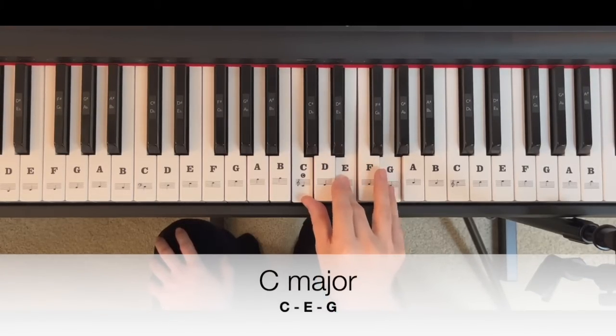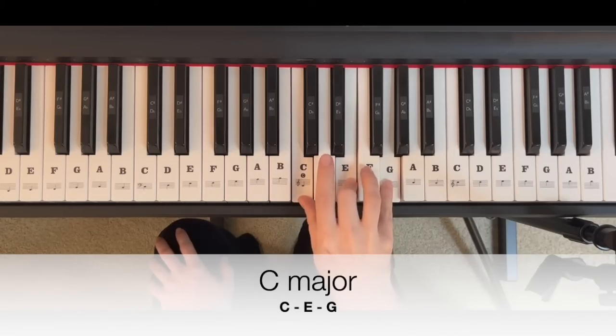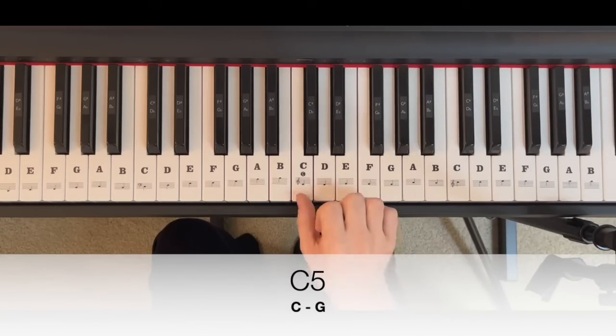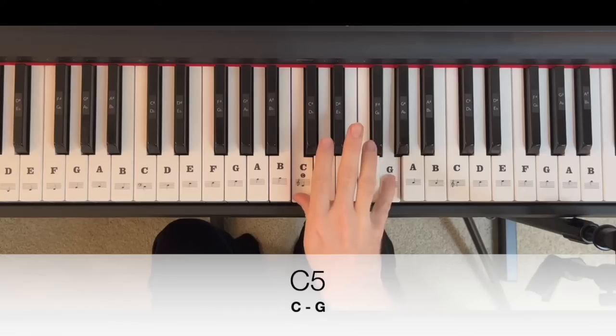C, E, G. That's our C major triad and chord. If it was a C5, we would just be playing C and G, nothing in between. C, G for the C5, sometimes called a power chord.